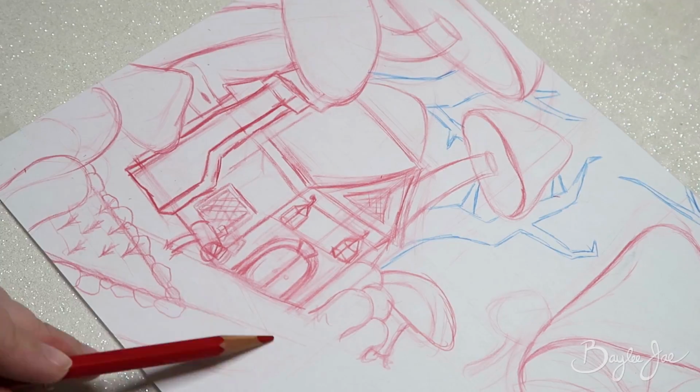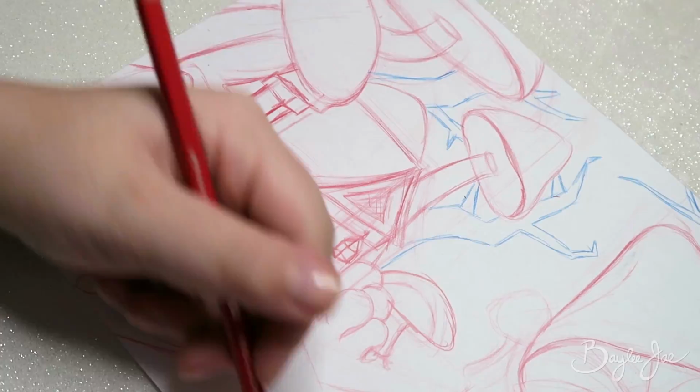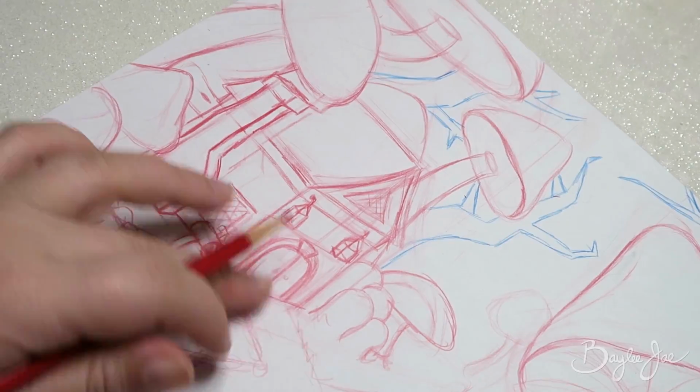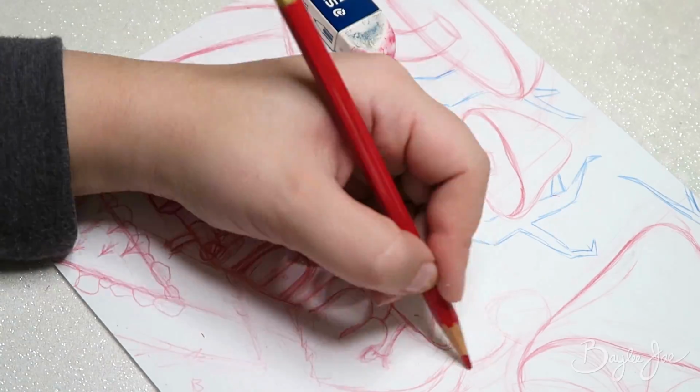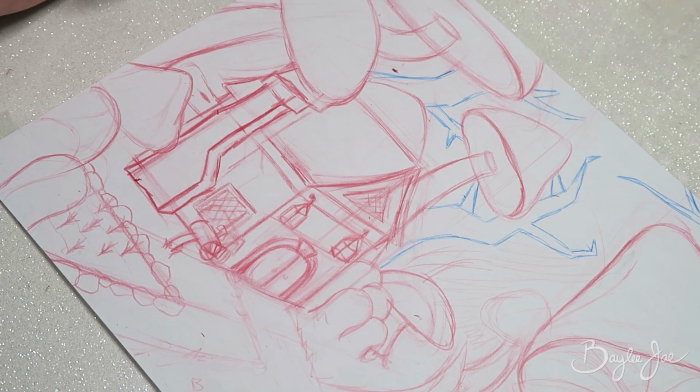Reason number 5 is that certain colors will not get picked up by your scanner when you scan it. So an application of this would be, for example, making a comic.